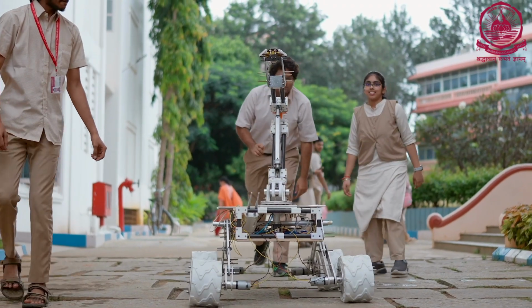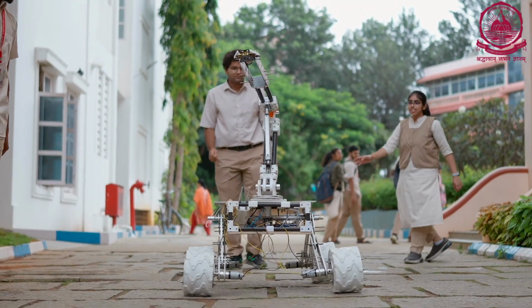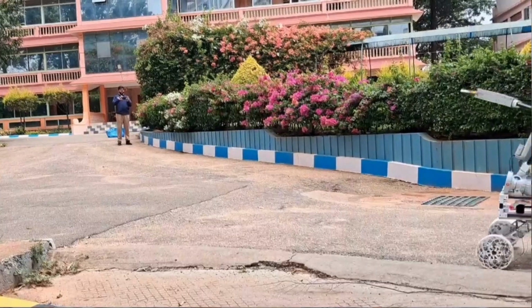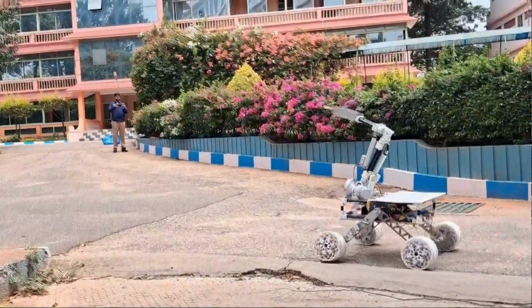Hi, we are from the CSC subsystem. Our main role is to make the rover move autonomously. Our rover uses a Jetson Nano. It's a single board computer. It performs specific tasks like image processing and navigation. ROS Melodic acts as an interface between electronic components and the computer system.